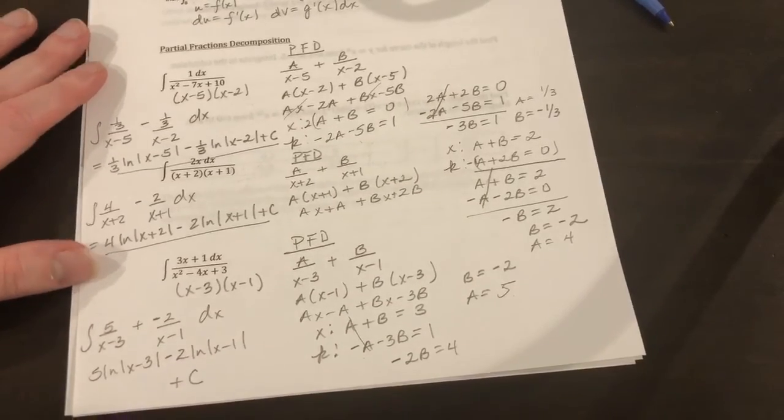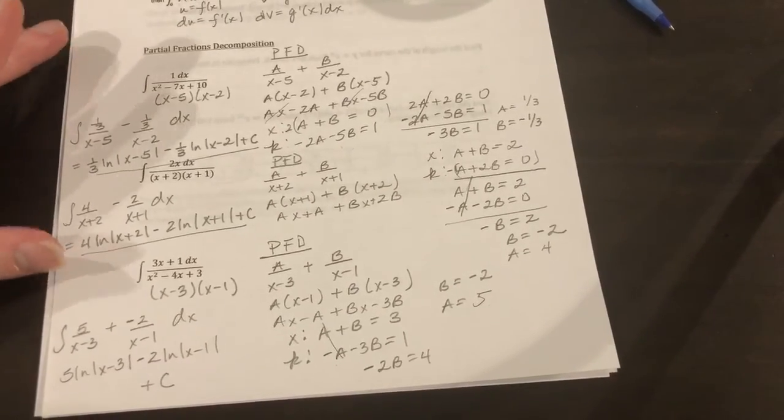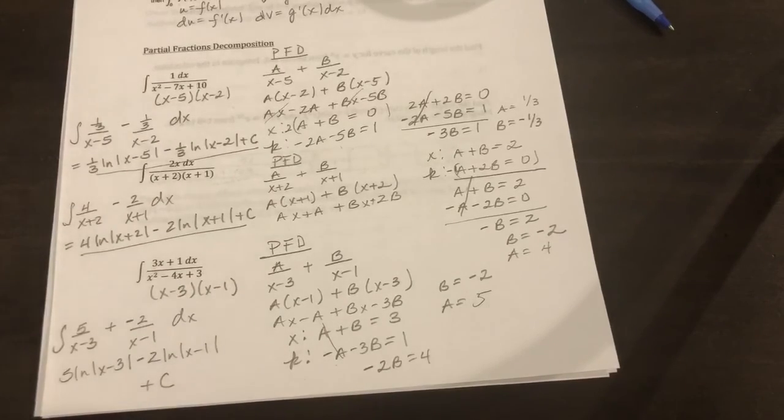Okay, and that is how we do partial fractions, integration by parts, and your improper integrals. The next lesson we will catch up on arc length, Euler's method, and logistic growth. So it'll be a shorter video, a lot easier to deal with. Thanks, and have a good night.